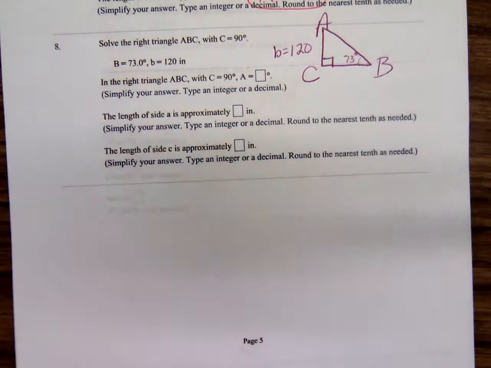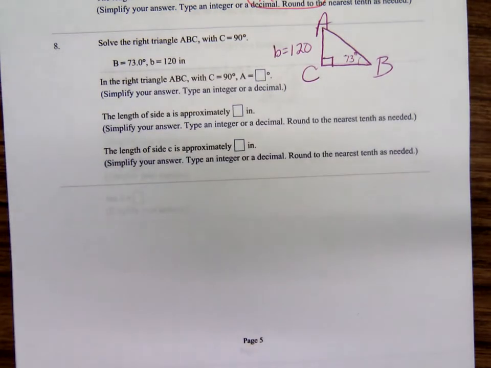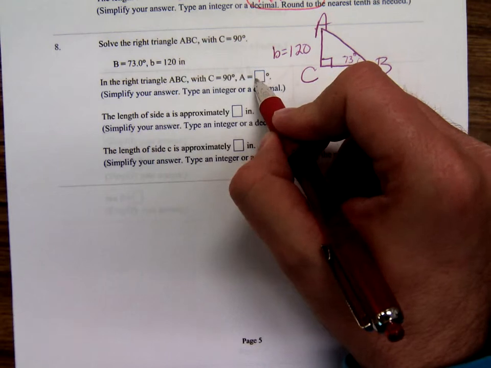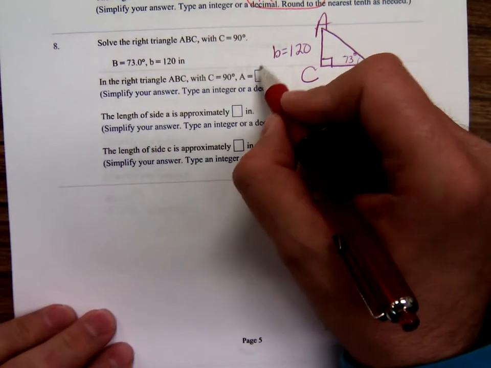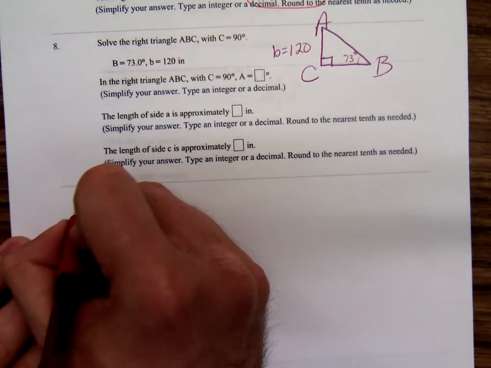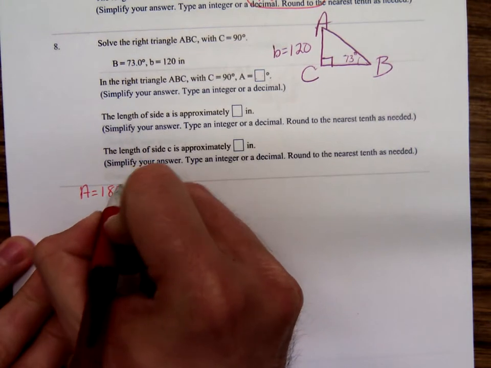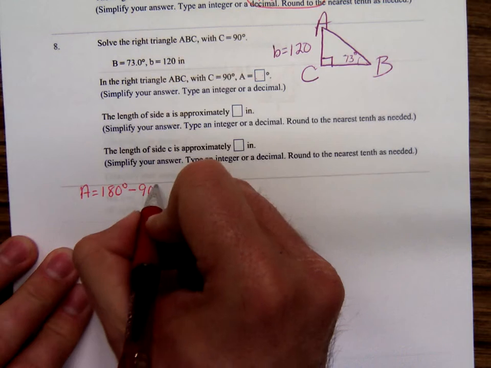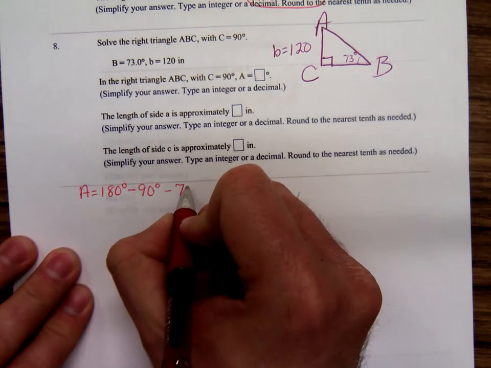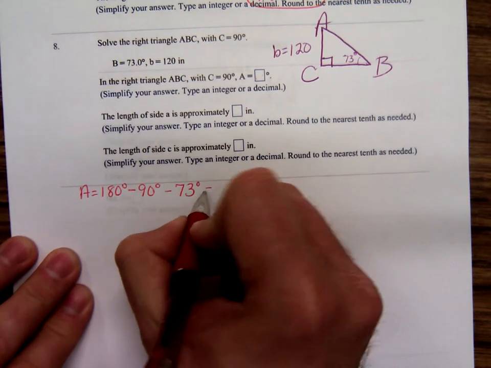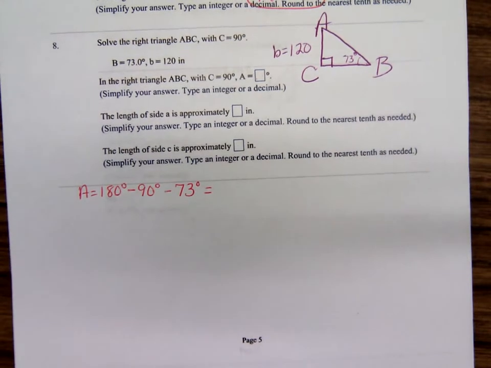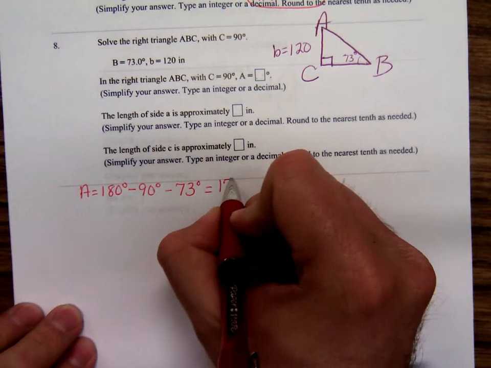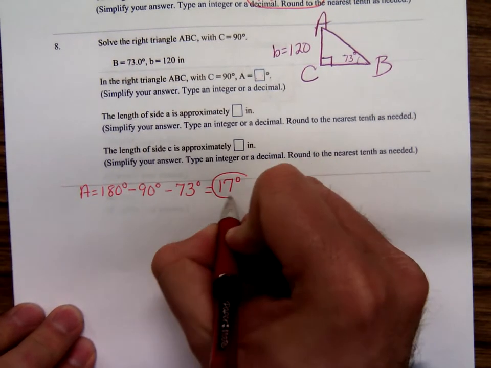So, let's see. To find angle A, that's going to be pretty easy, right? To find angle A, that's 180 degrees minus the 90 degrees, which is 90 degrees, minus 73 degrees. 180 minus 90 is 90. 90 minus 73 is 17. So there's angle A.